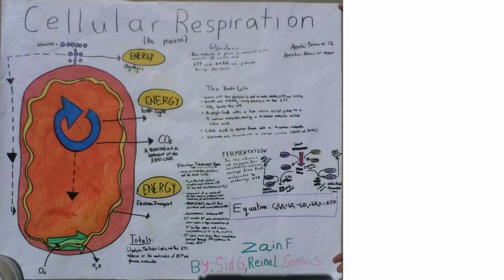Chemiosmosis, on the other hand, produces ATP. The ETC pumps hydrogen ions into the intermembrane space, creating a high concentration of hydrogen ions in the space, as well as a lower concentration of H+ in the matrix. Hydrogen ions move down their concentration gradient through ATP synthase to create ATP.